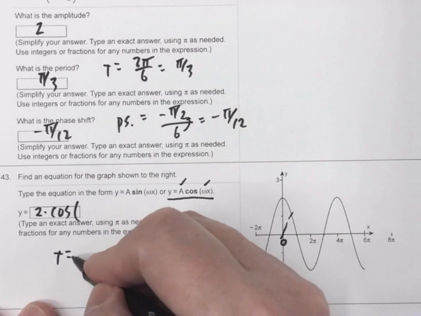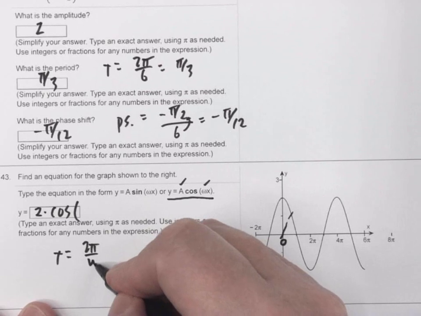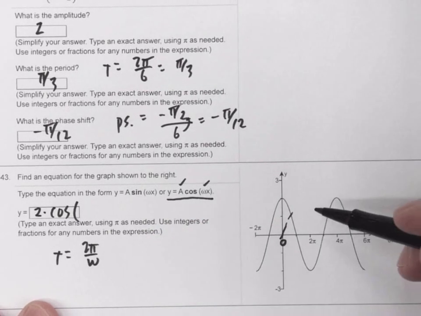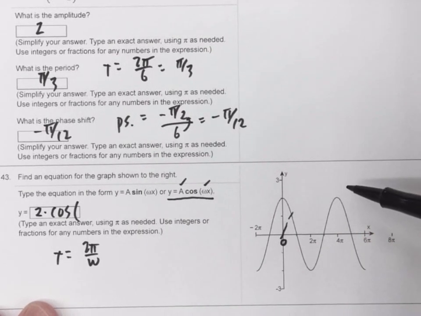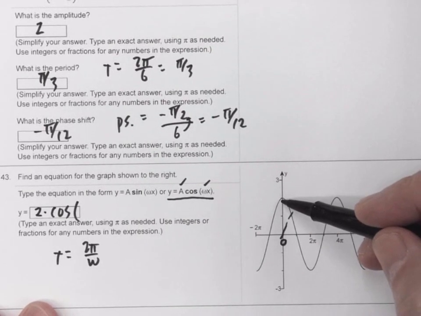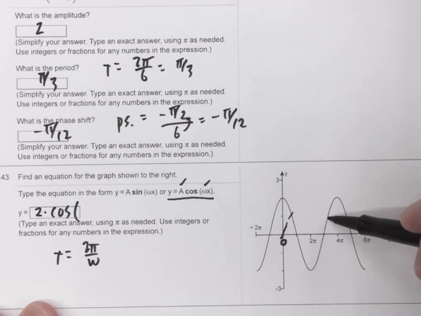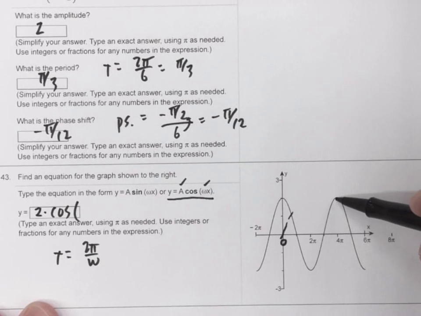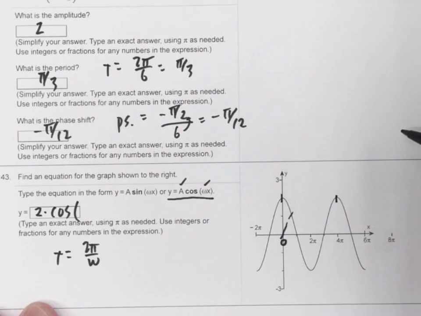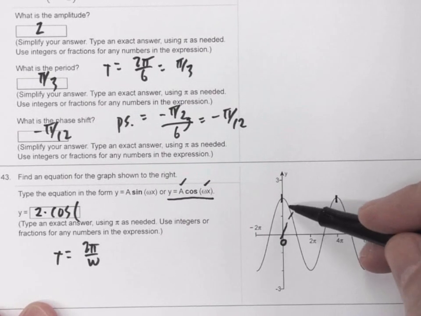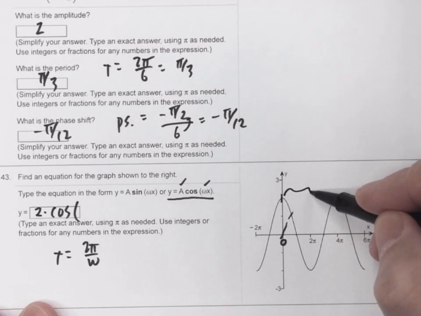Well, the period is 2 pi over omega. Now, period is how far the wave goes before it begins to repeat. So it starts here at high, goes down, bottoms out, comes back up, and goes high again. So you can see, starting here to here is when the wave starts to repeat, because here and here it's doing the same thing. So this is the period.